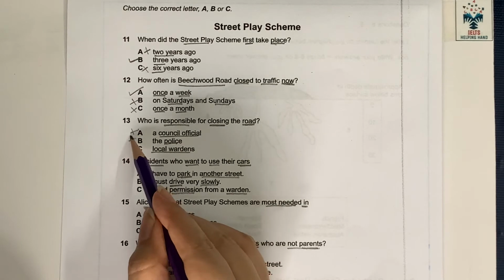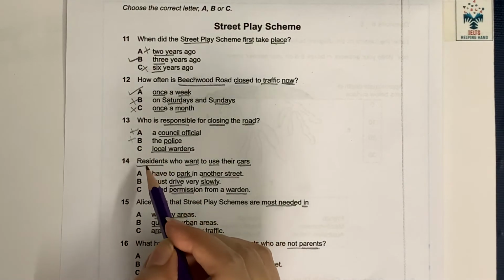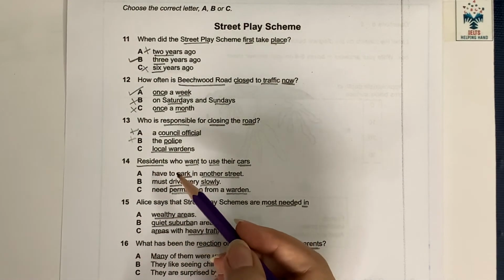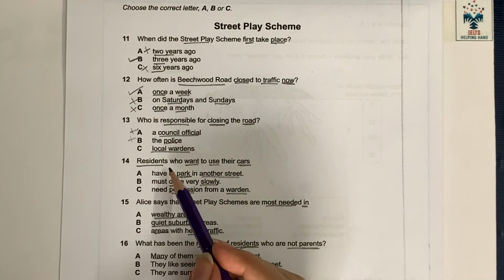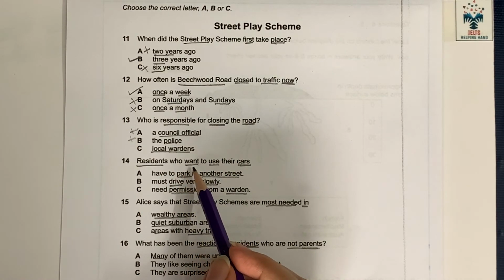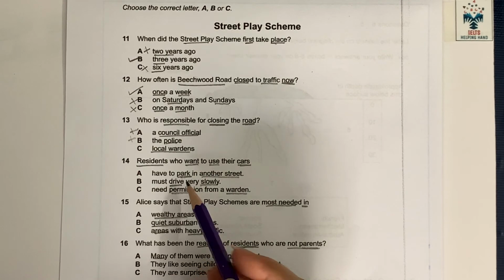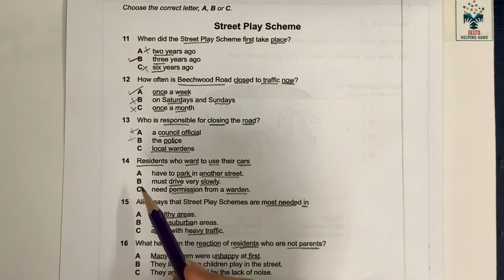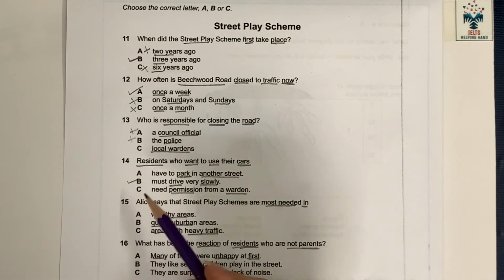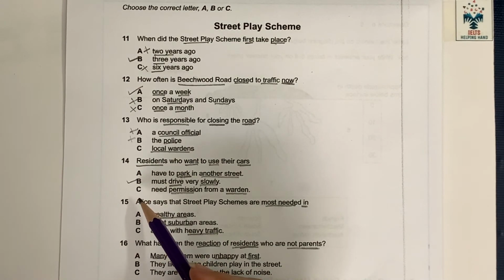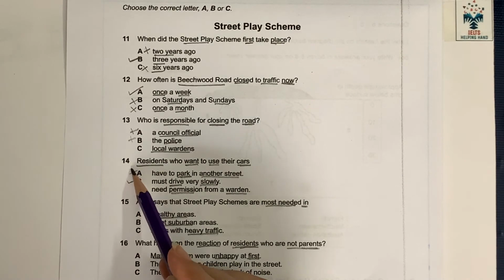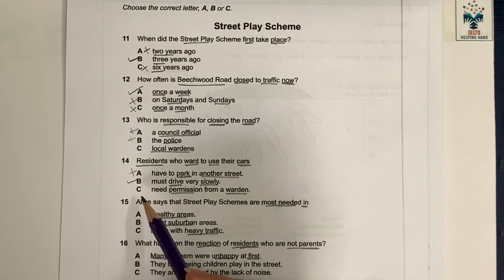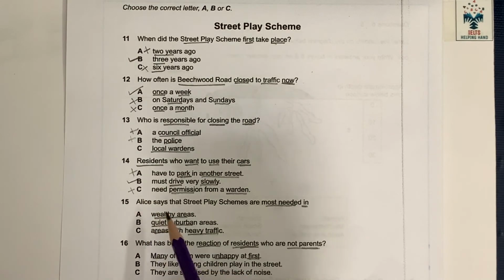Now, I should explain that the road isn't completely closed to cars, but only residents' cars are allowed. If people really need to get in or out of Beechwood Road, it's not a problem, as long as they drive at under 20 kilometres per hour. But most people just decide not to use their cars during this time, or they park in another street. The wardens are only there to stop through traffic. So can anyone apply to get involved in street play?